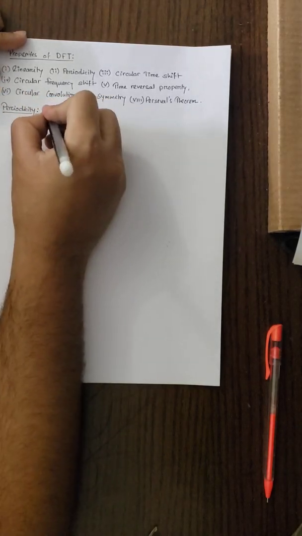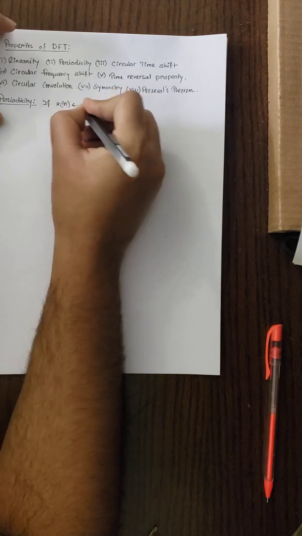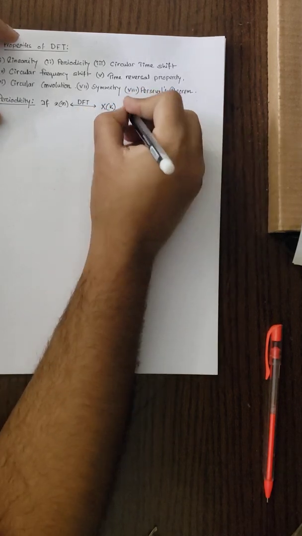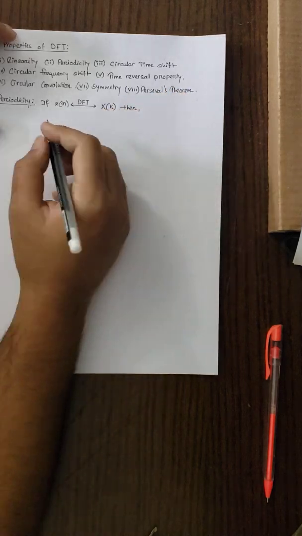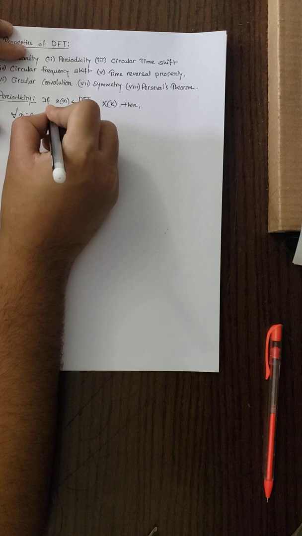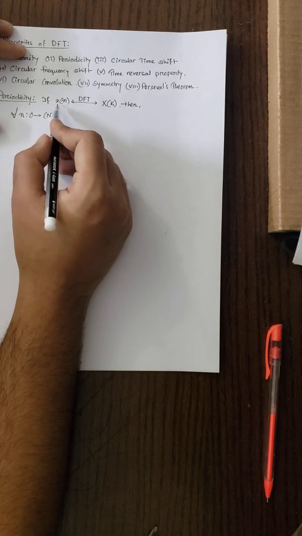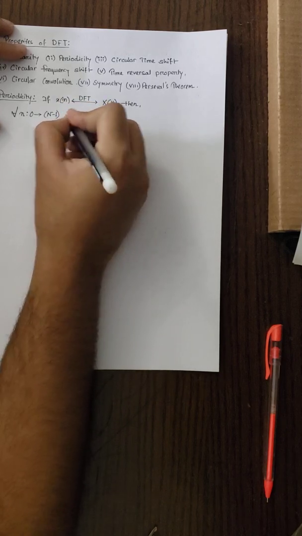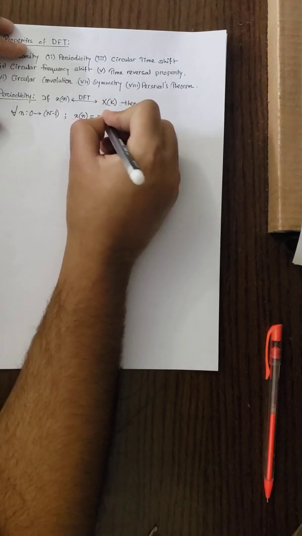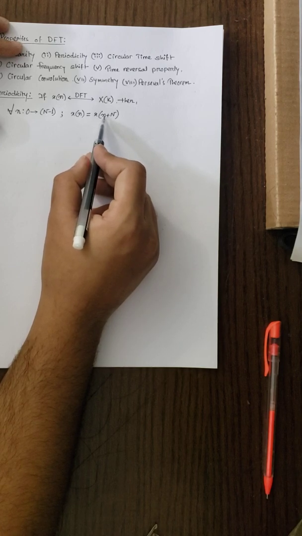In this property, it states that if x of n, which is any discrete time domain signal, has a direct DFT transform, that is X of k, then as per the periodicity property, for all n from 0 to N minus 1, where capital N is the length of the sequence x of n, the signal x of n will be periodic, which can be given by x of n is equal to x of n plus N. That means the x of nth sample will be equal to the x of n plus Nth sample.